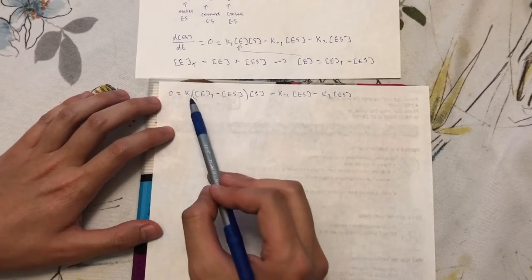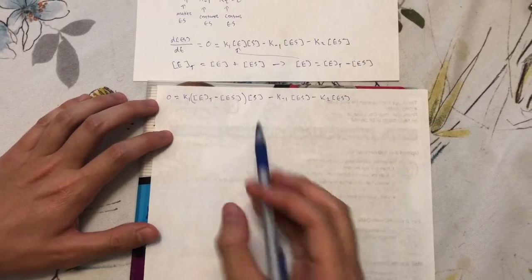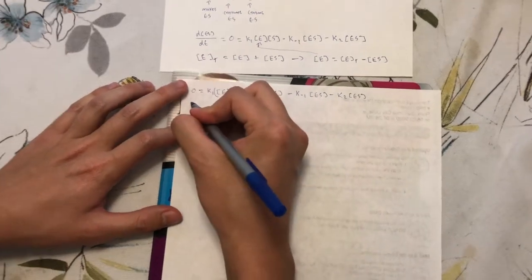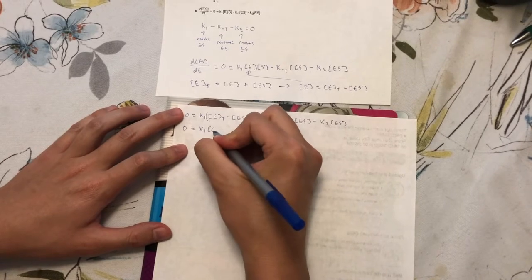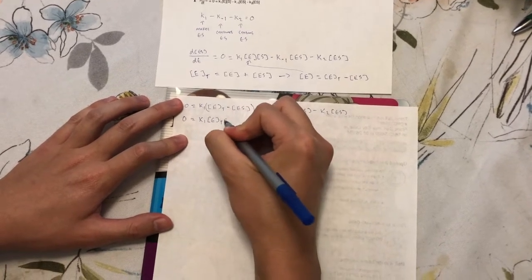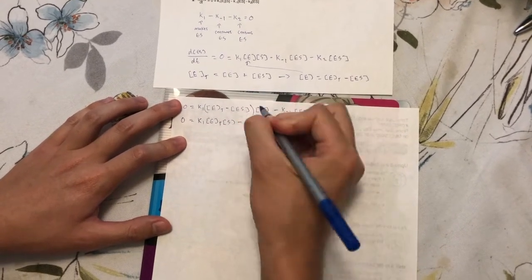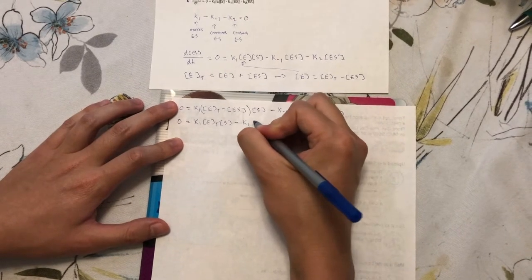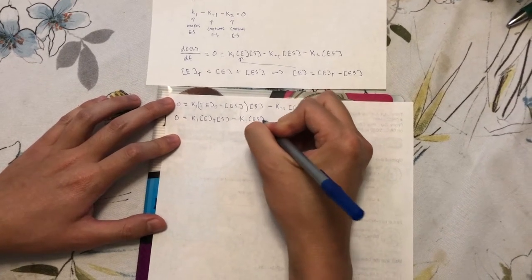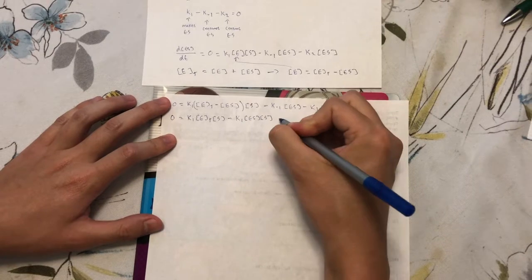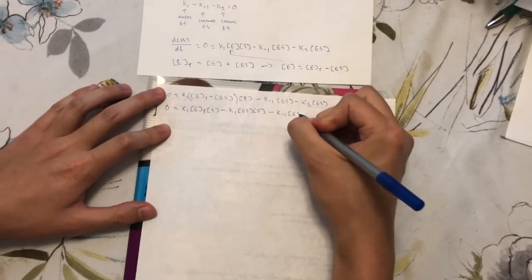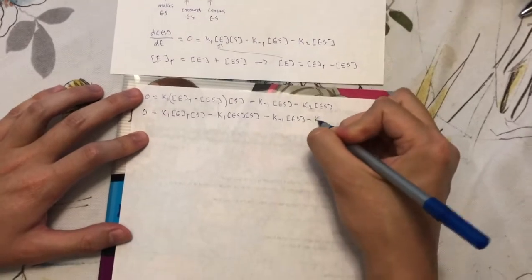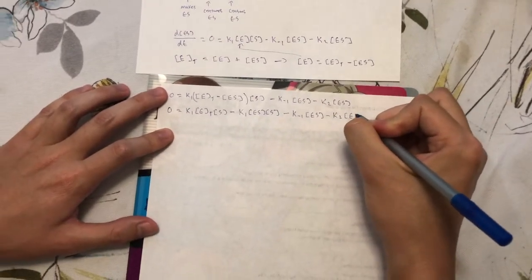So now if we distribute the K1 and the S, we are left with 0 equals K1 times ET times S minus K1 times ES times S minus K negative 1 ES minus K2 ES.